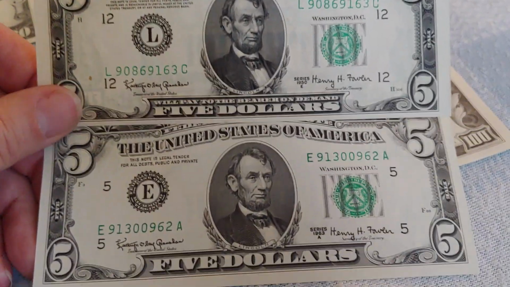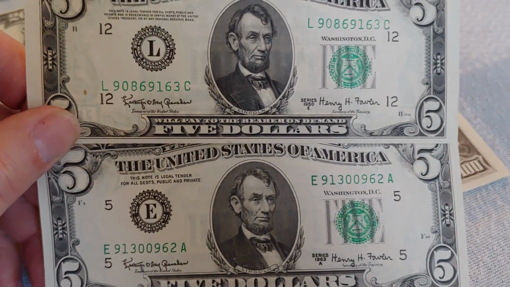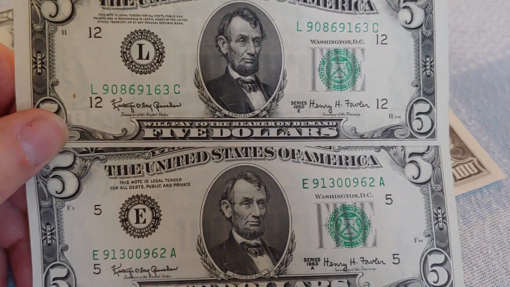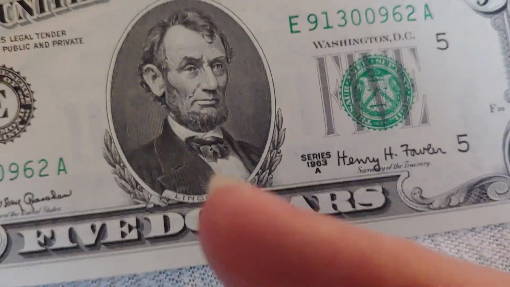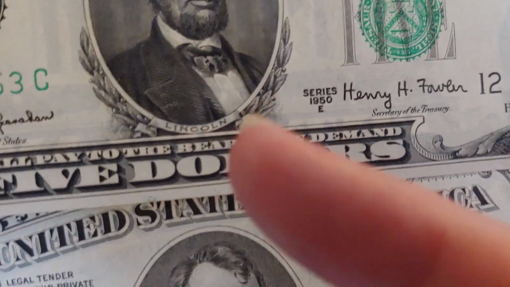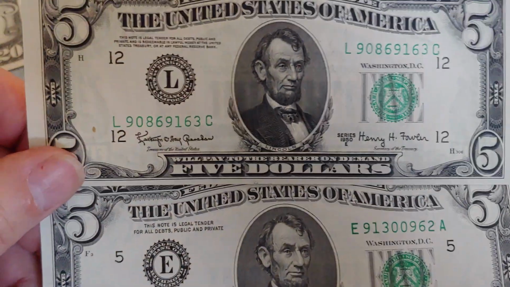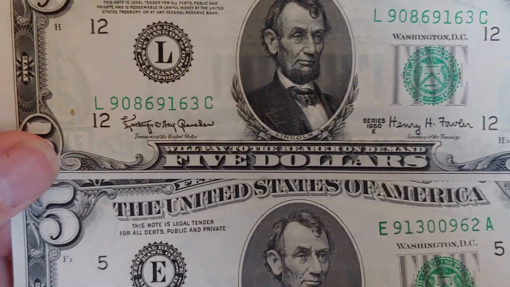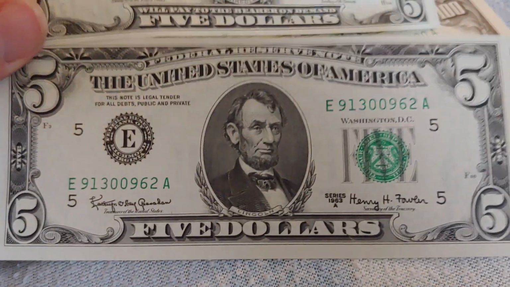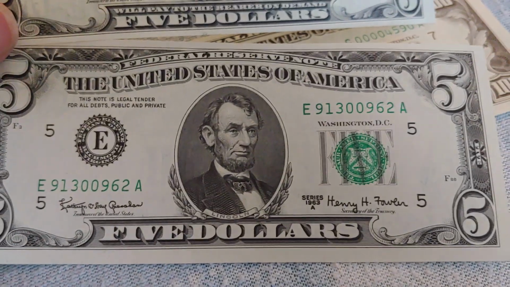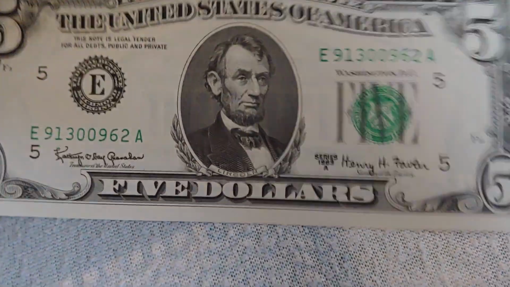So you can see that the picture of Abraham Lincoln has slightly expanded. For example, this name, which is outside the oval, is now inside the oval. And even despite that, you see a little bit more of his chest there than you do here. Some verbiage is done away with. The whole "will pay to the bearer on demand" is done away with. Now it's just Federal Reserve note, the United States of America, $5. As if the note itself is $5.